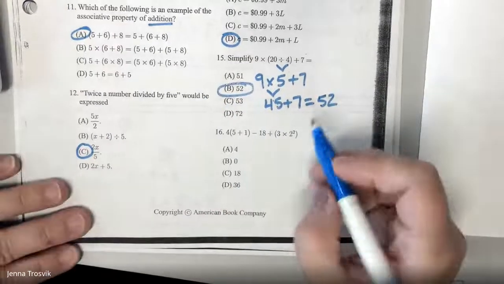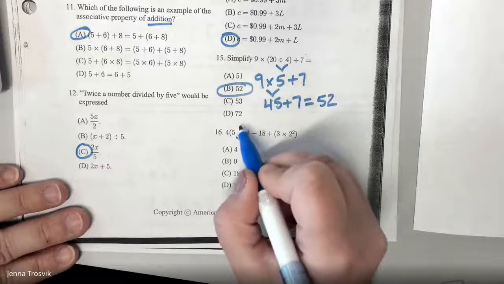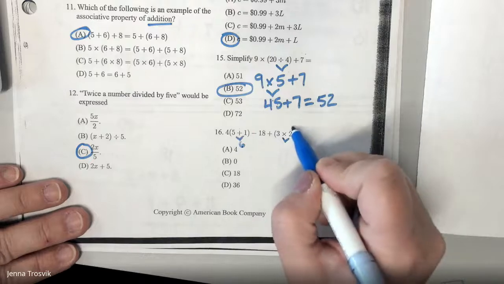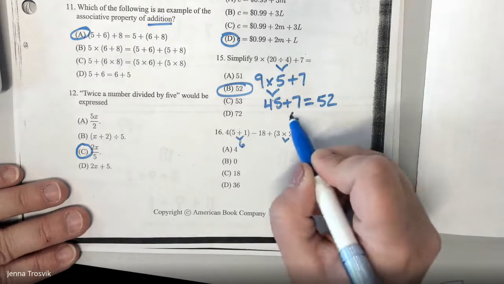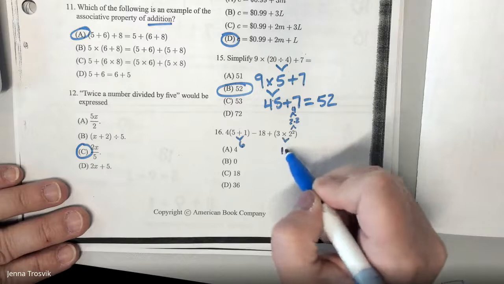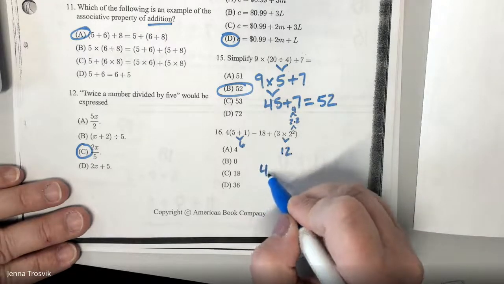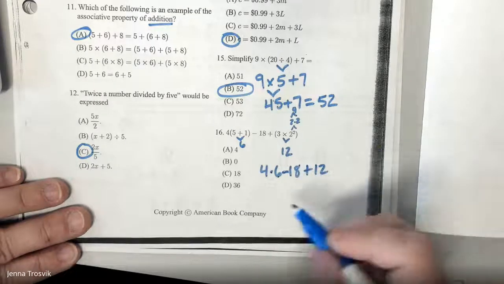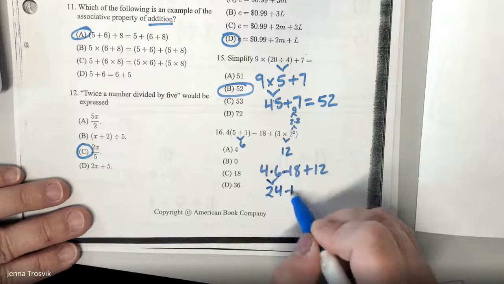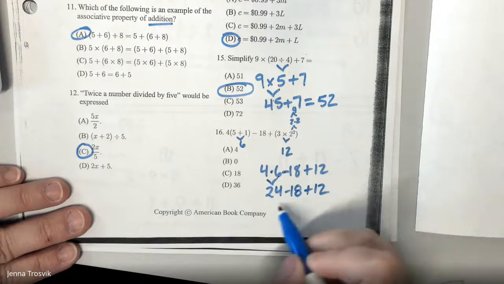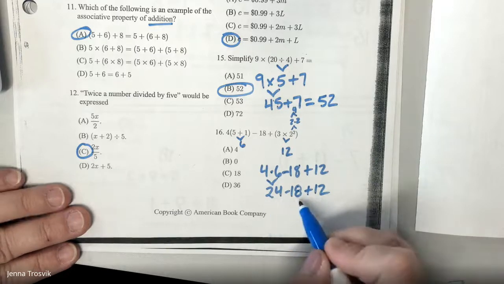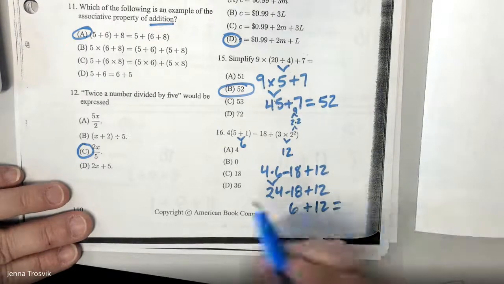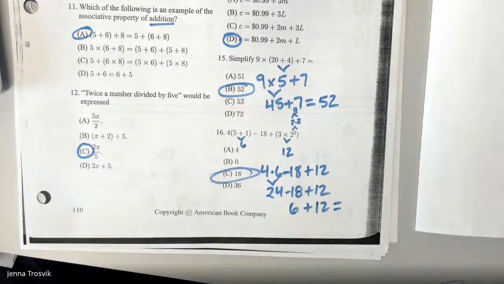Last one. Simplify. Parentheses. B, 6. Parentheses. We have to start with our exponents. 2 times 2 is 4. 4 times 3 is 12. Now I have a new problem. 4 times 6, take away 18 plus 12. Next step, multiply. 24, take away 18 plus 12. Now I go in the order left to right. 24 take away 18 equals 6 plus 12. Final answer, 18.